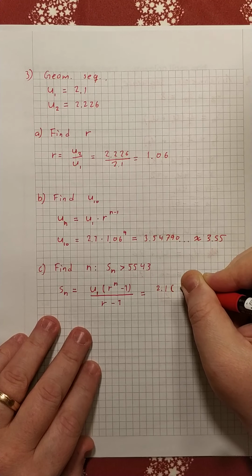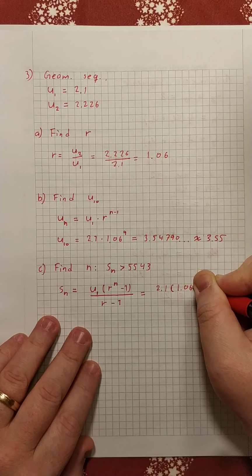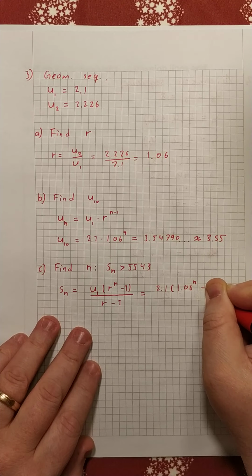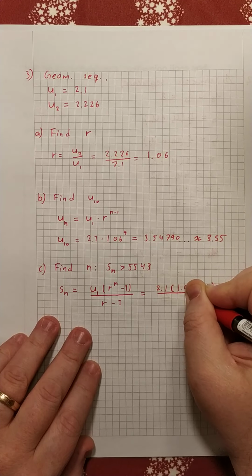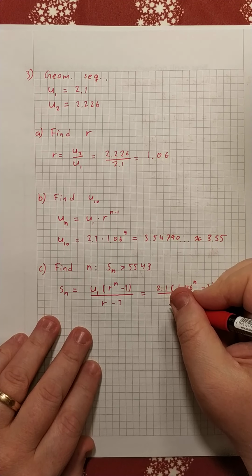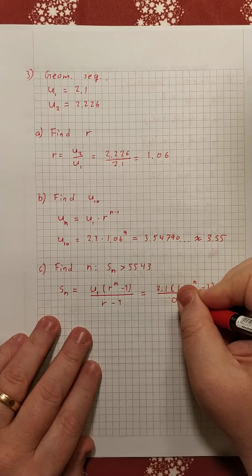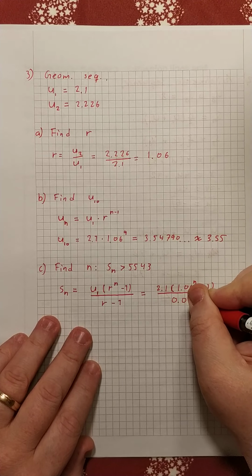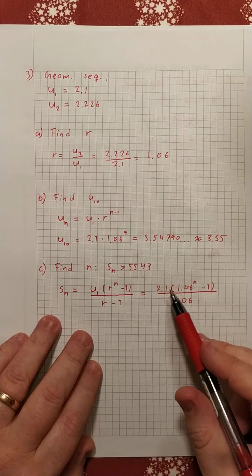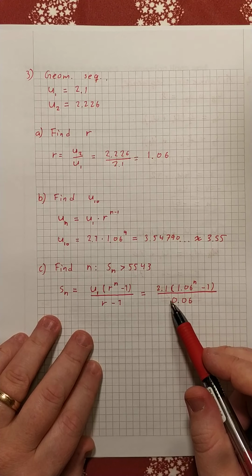times 1.06 to the power of n minus 1, divided by 0.06. And this we can plug into our calculators.